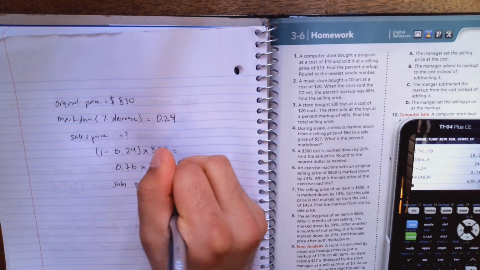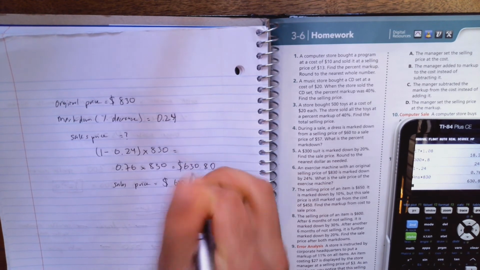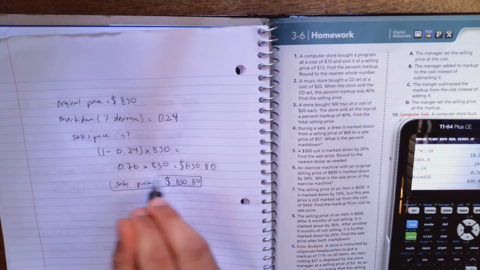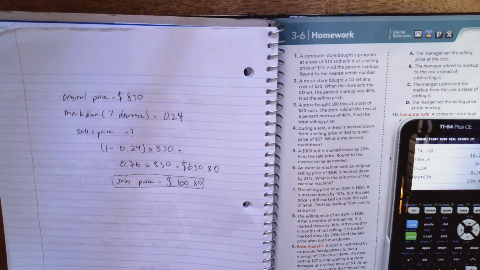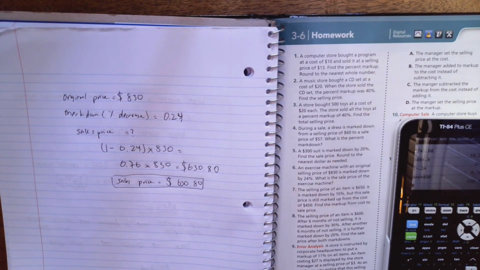Right, so does it make sense that our answer, $630, is less than $830? And why do you think it does? Yes, exactly.